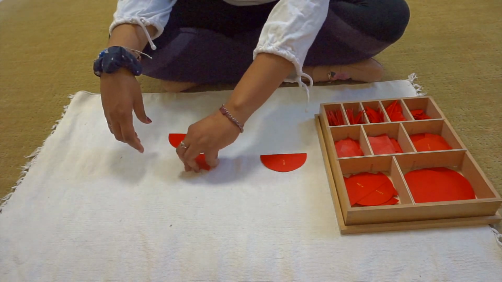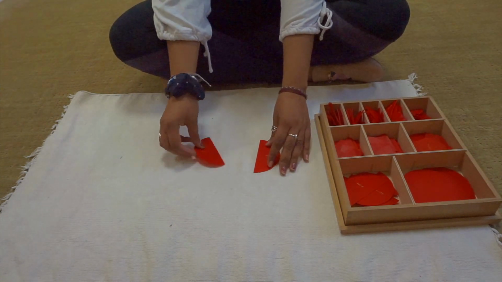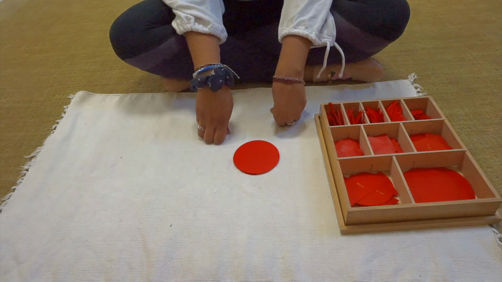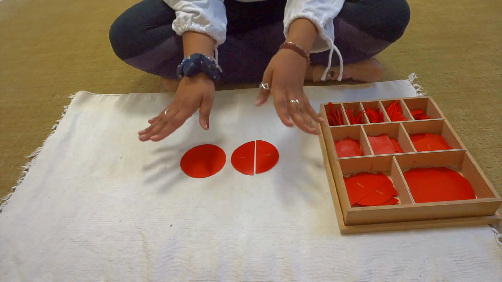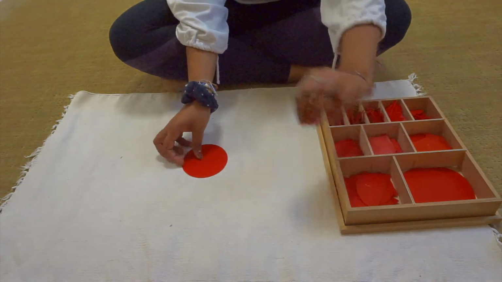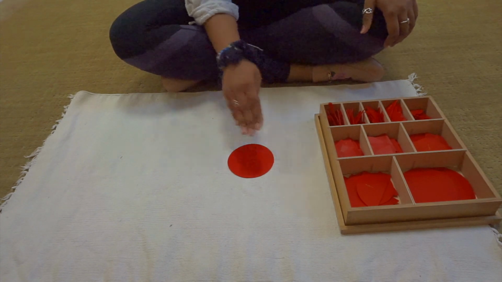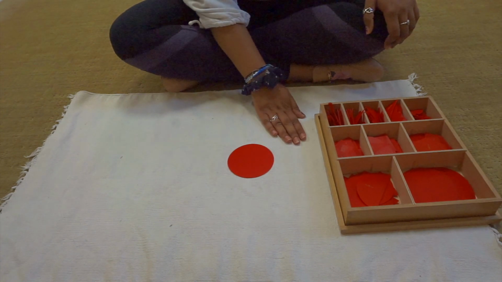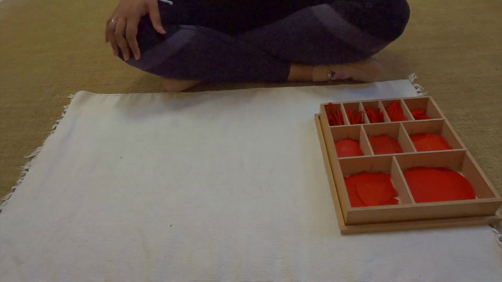So we can exchange all 5 of these tenths for another half. And when we put our halves together, we have a whole. So we want to keep reducing it until we can't reduce it any further. So now we have a whole, so I'm going to exchange those 2 halves for a whole. And then our 1/2 with our 5/10 became 2 halves, which became 1 whole. So that is the answer.